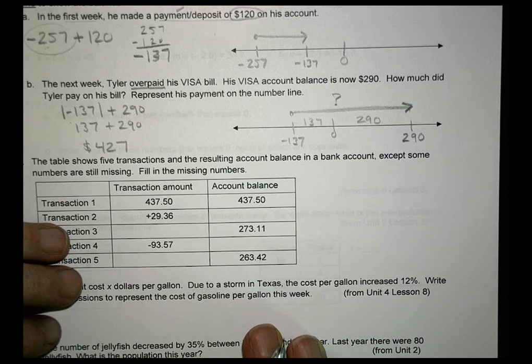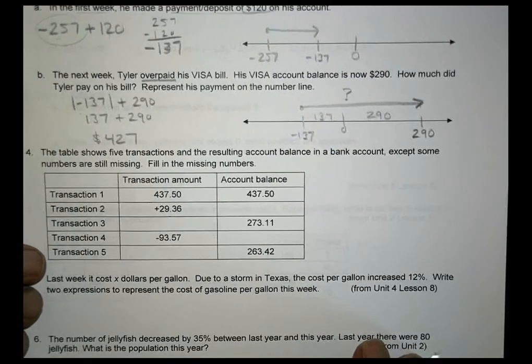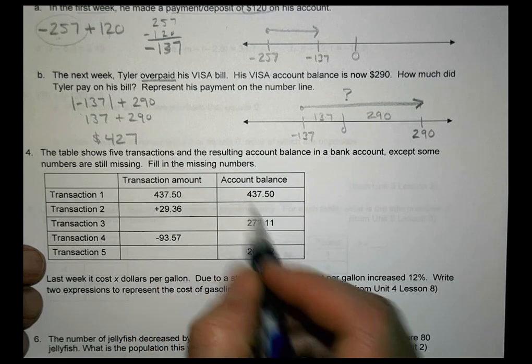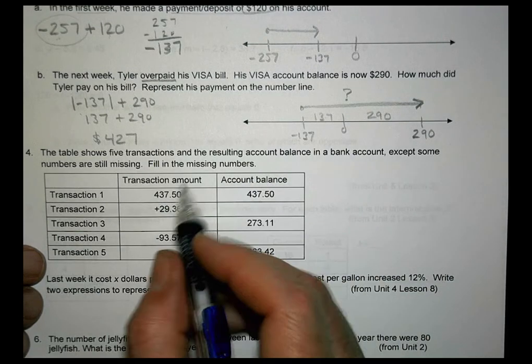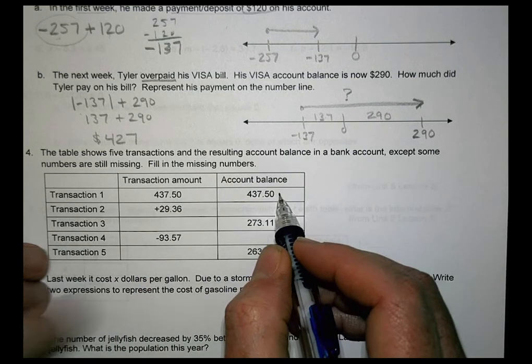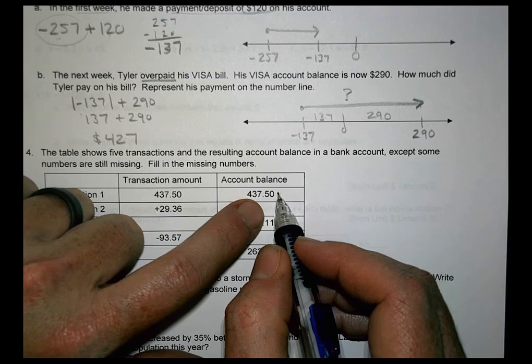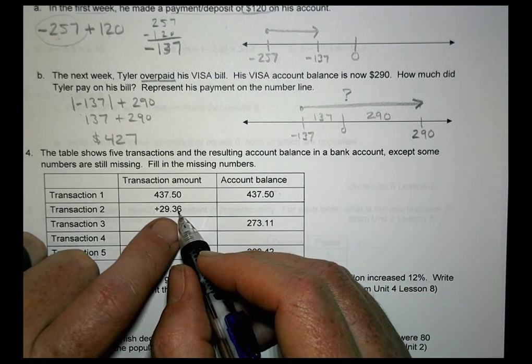Alright, number 4. Number 4 is a great little problem here. We have a transaction amount happening, and we have to do several problems here to fill this out. Let's just break down how this works here. It says that you had $437.50, so your balance is $437.50. Then you added $29.36 to it.